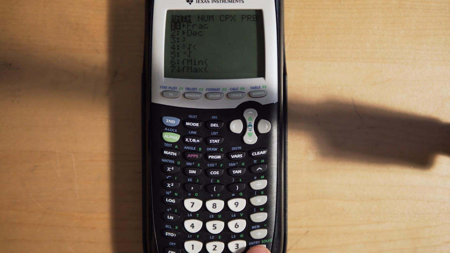It's going to be the third option. It's going to be a sort of pyramid looking thing, F, and then 2 of those, and then D. I'm going to press that, and then I'm simply going to hit answer, and then it's going to give you 1/2.